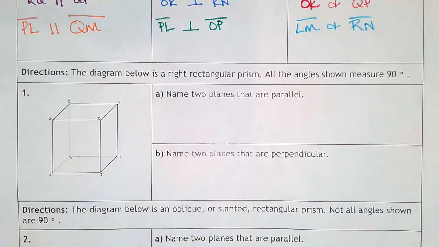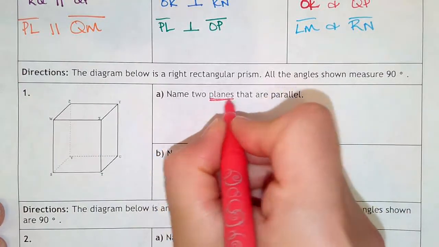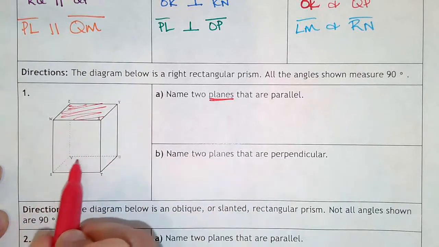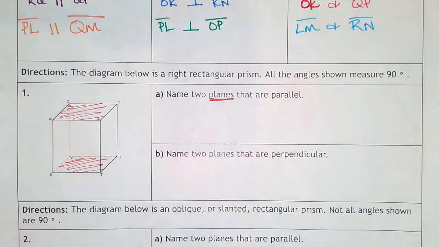All right, next set of directions say that the diagram below is a right rectangular prism. That means all the angles shown measure 90 degrees. Name two planes that are parallel. Two planes this time. So we're not talking about just lines, two planes. So you could pick top and bottom.